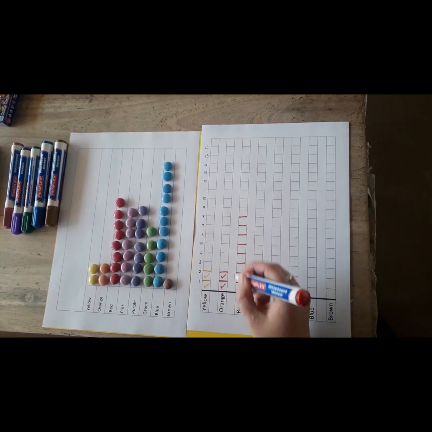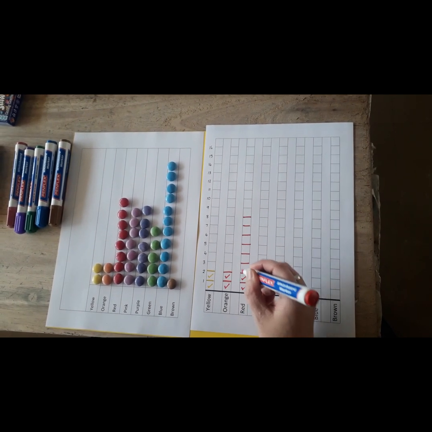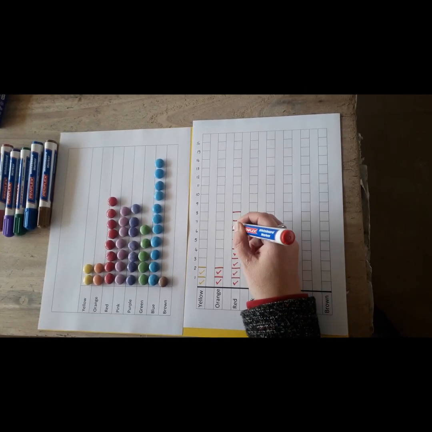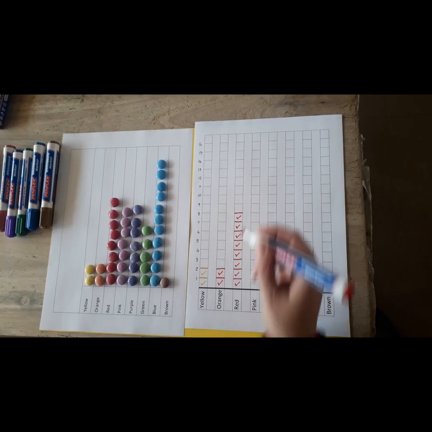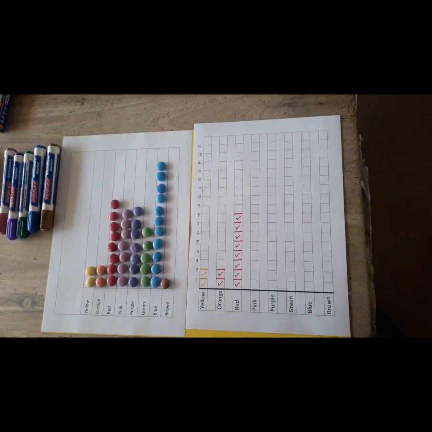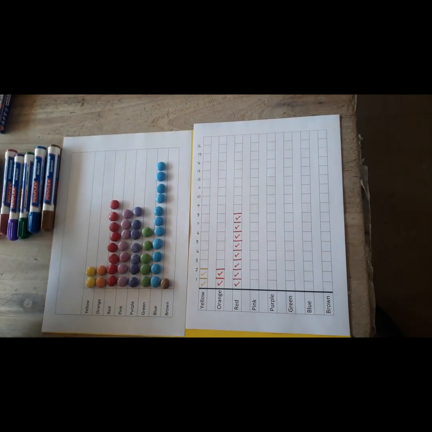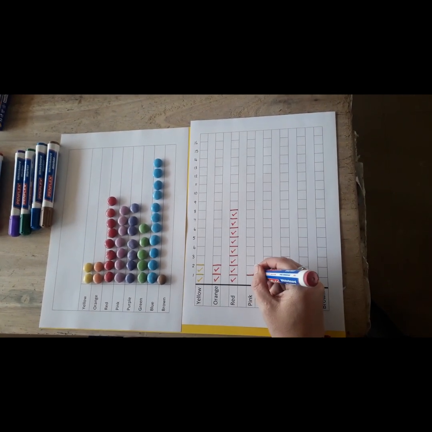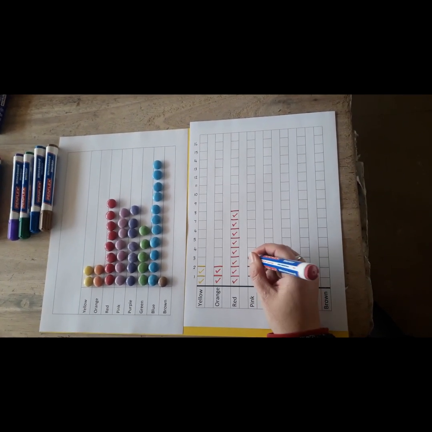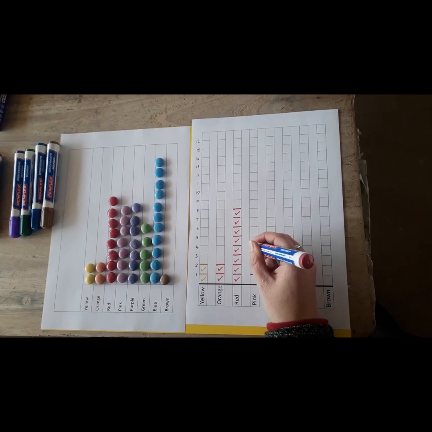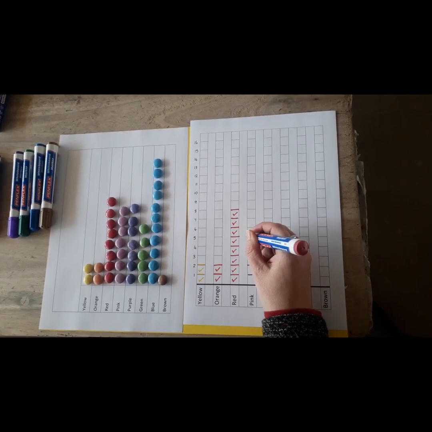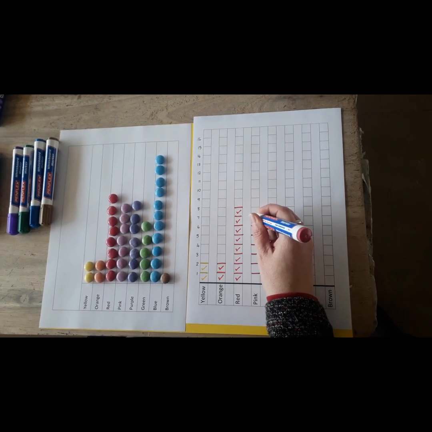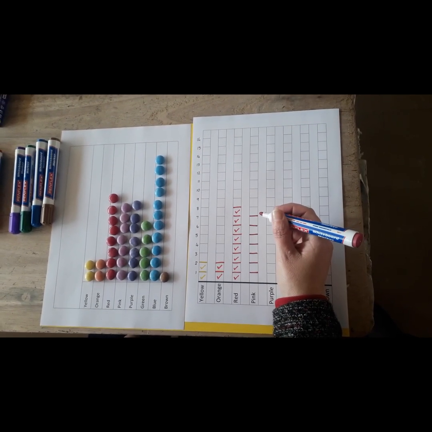If I check my answer, 1, 2, 3, 4, 5, 6, 7, 8. I'm going to carry on with the other color. My next color is pink. Now remember grade 3, sometimes your bar chart does not always count in ones. Sometimes your bar chart might count in twos or in fives or in tens.